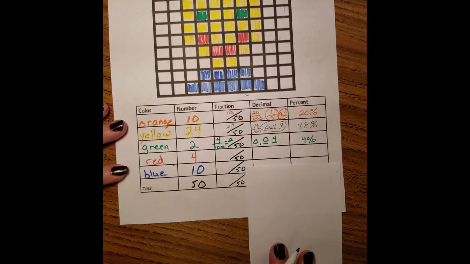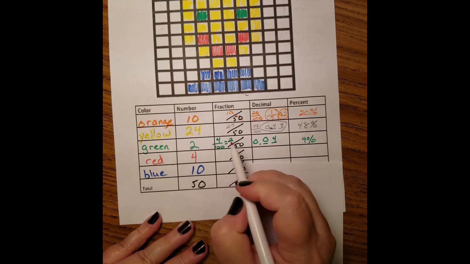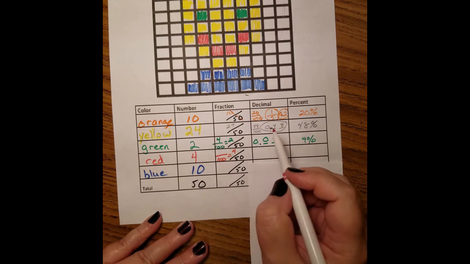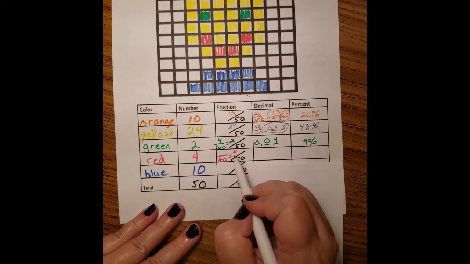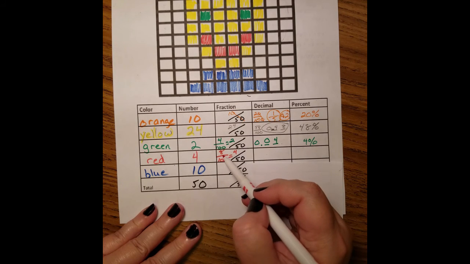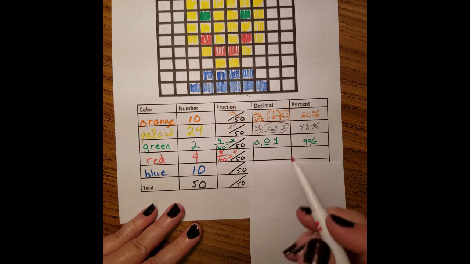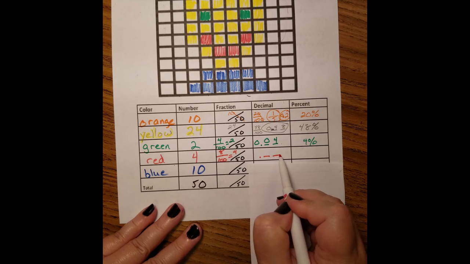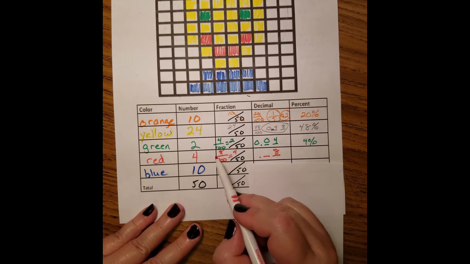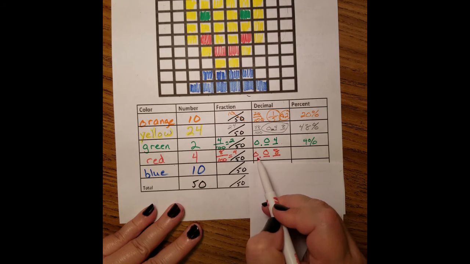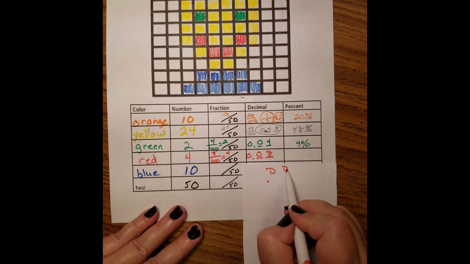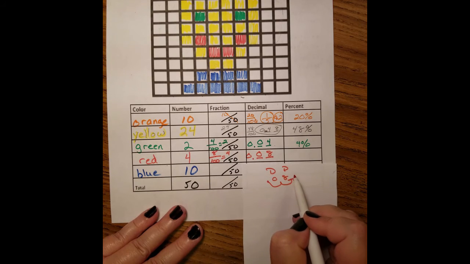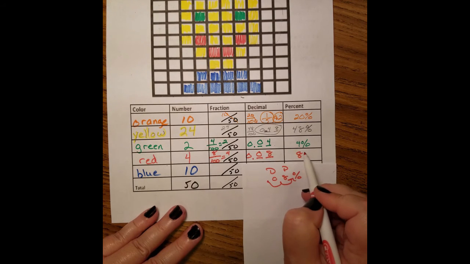Next one down, the red is 4 out of 50. If we want to turn that into an equivalent fraction over 100, 50 times 2 is 100, 4 times 2 is 8. That's 8 per 100, or 8 hundredths. Tenths, hundredths, so the 8 ends there. No number in front, so we fill it in with zeros, 0.08. And if you want to do decimal to percent, we move it over 2 and give it a percent. So it's 8%.